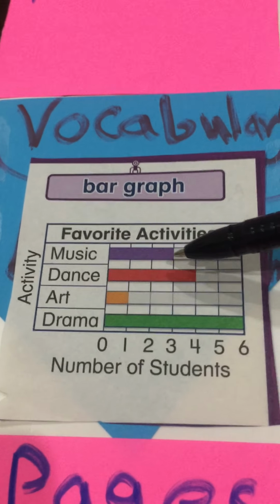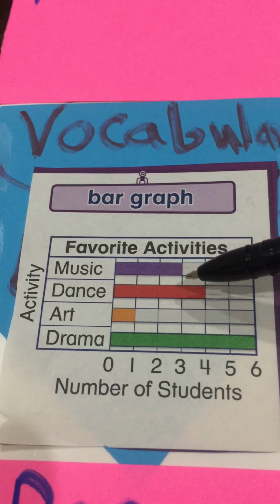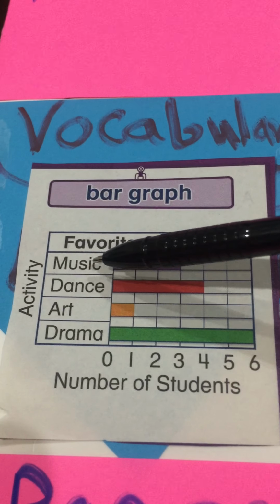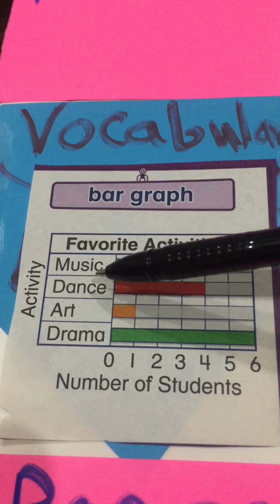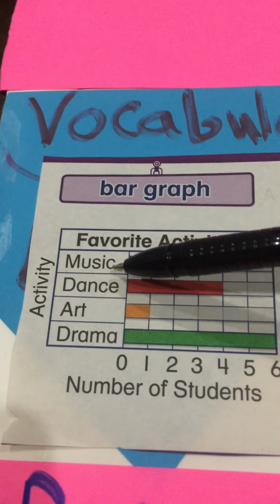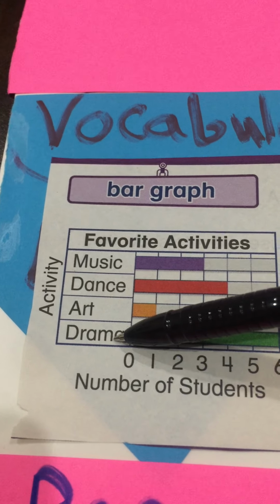So we will see how we can draw the bar graph. We always have categories. This is our categories, that means the thing that our information is talking about. If you look here, there is music, dance, and art and drama.